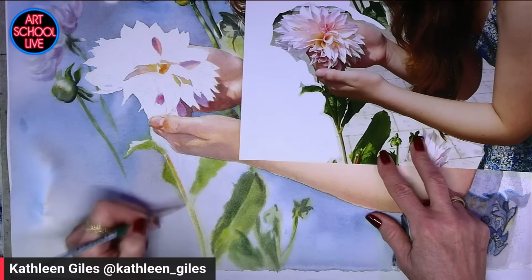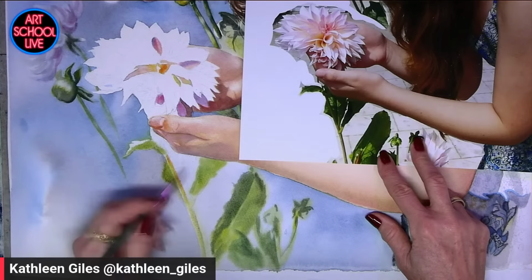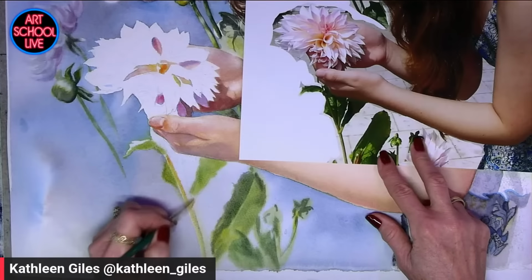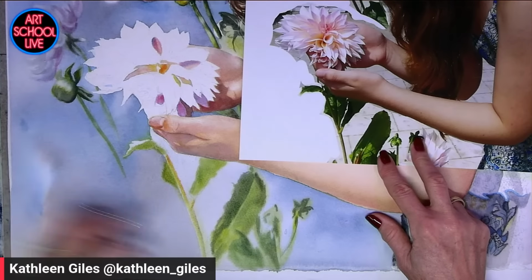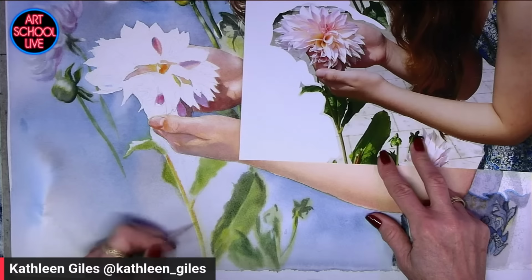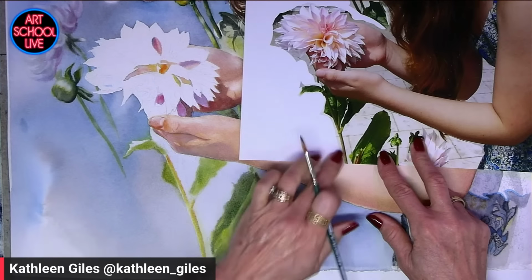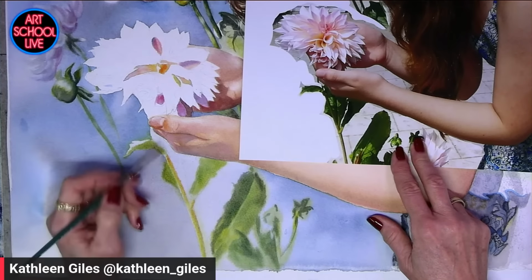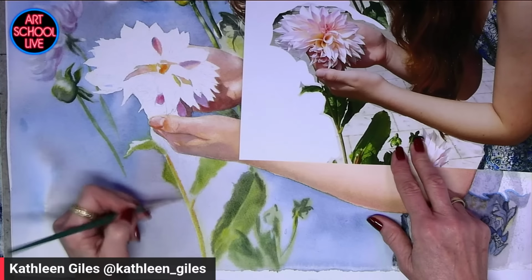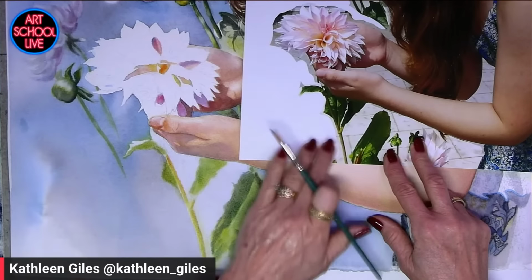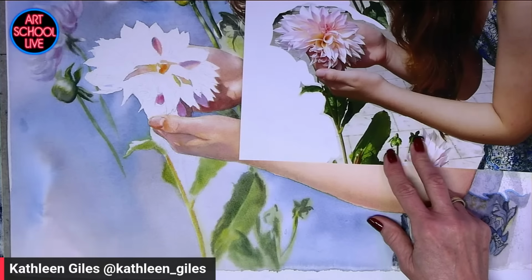Let's see. So this is actually a color that I don't use very often, a little quinacridone gold, because that's the color I see here. So I'm washing that in all along here. Now I want to dirty it down and show a little bit of contour.